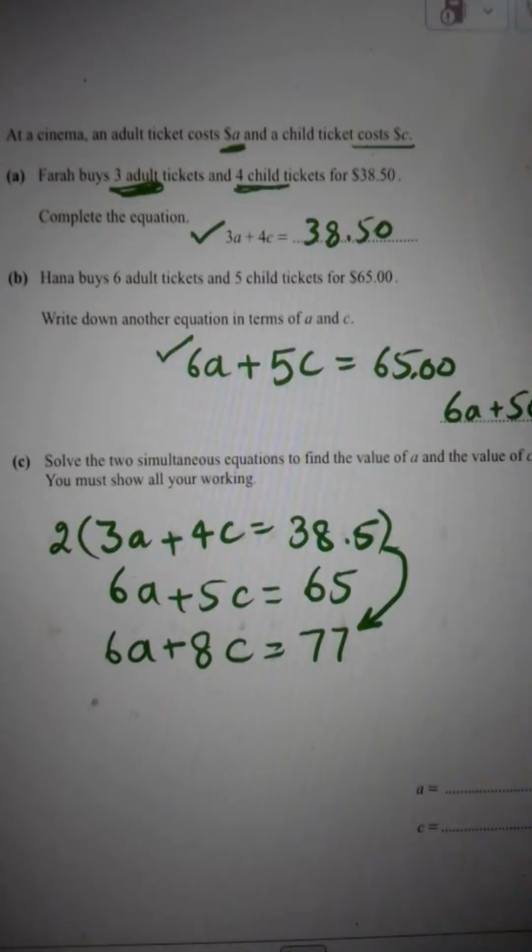Both 6a terms are positive, so we will subtract. Subtraction allows us to change the signs, so let us change the signs of the second equation's coefficients.